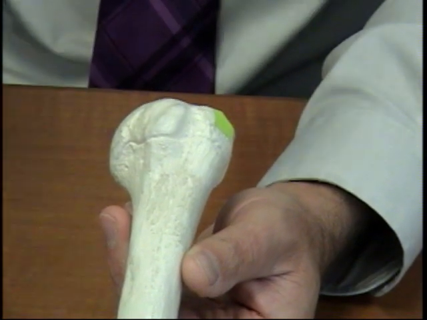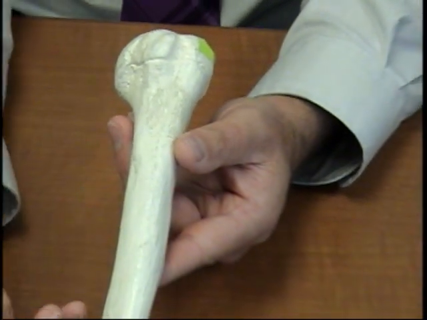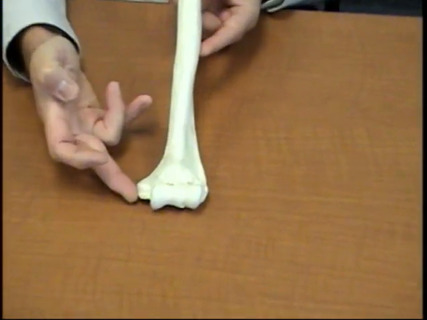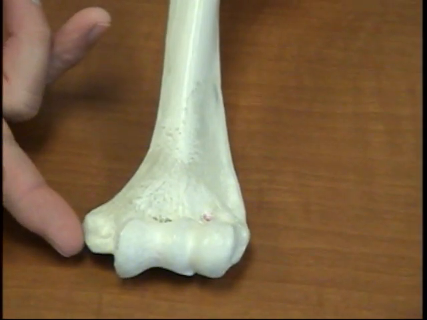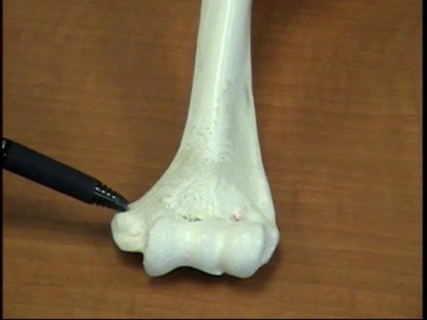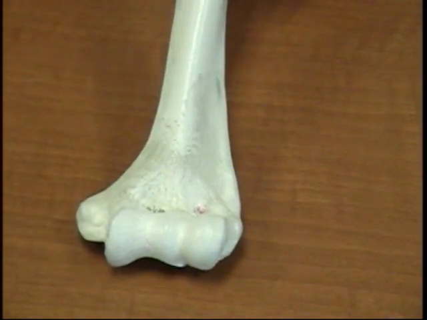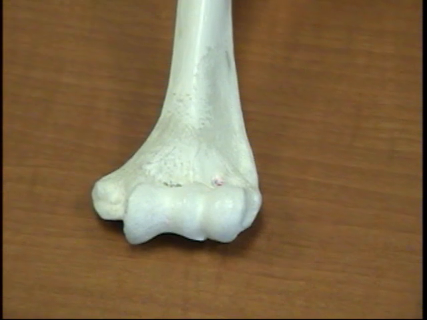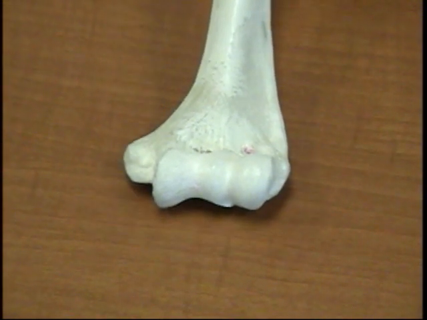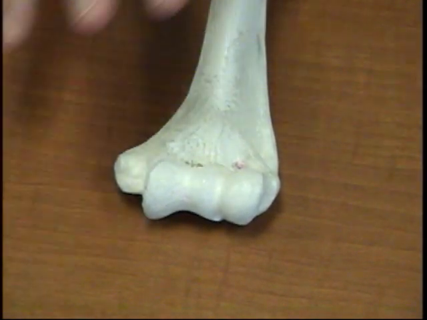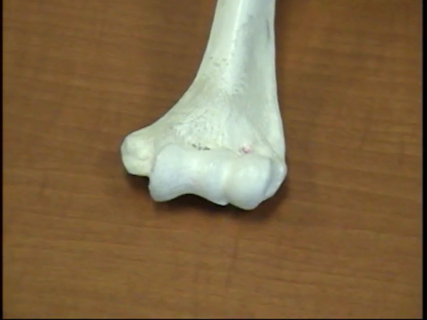Now, some other important landmarks. We've got this large bump right here. That's always going to face medially. We call that the medial epicondyle. This small bump over here is called the lateral epicondyle. And that's important because that's going to help us identify left and right.